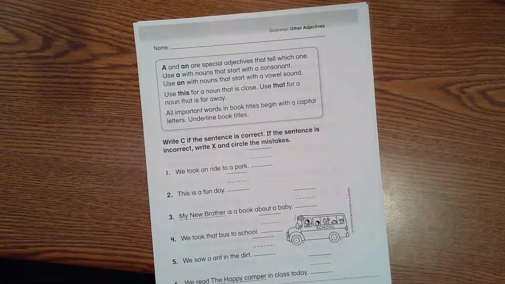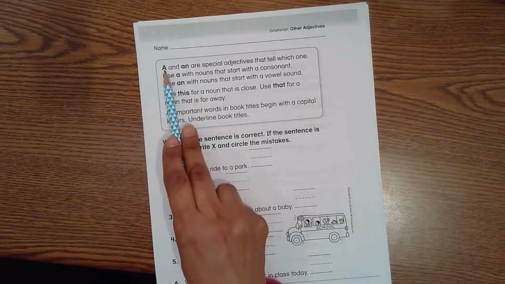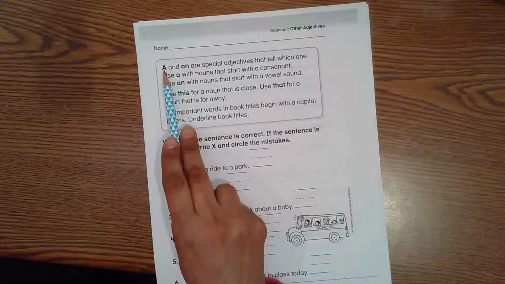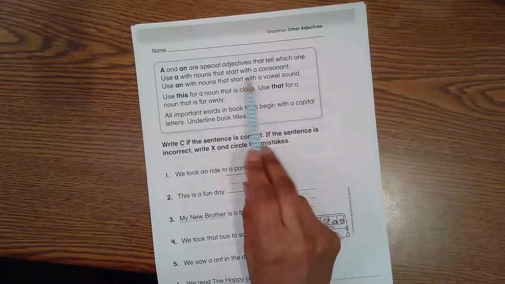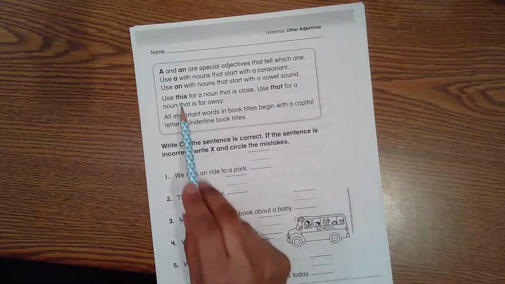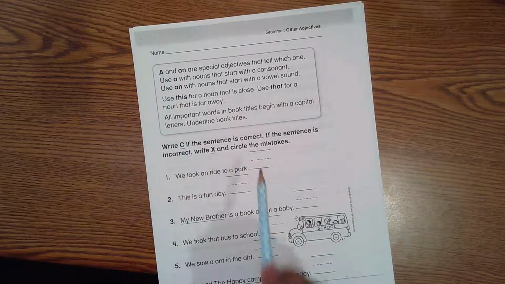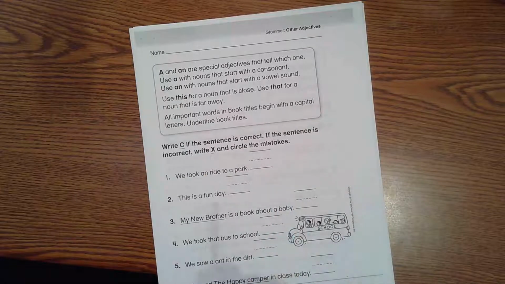So remember, these are adjectives that we use. If I'm using a, my noun starts with a consonant. I'm using an if my noun starts with a vowel. I'm using this if I'm talking about something that's close, and I'm using that if it's far.